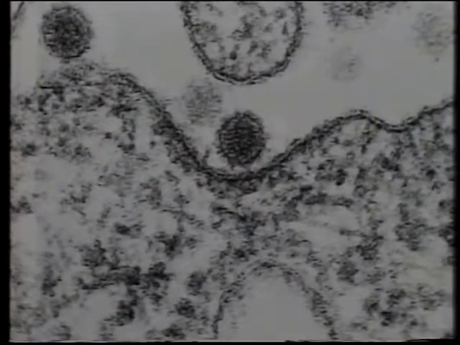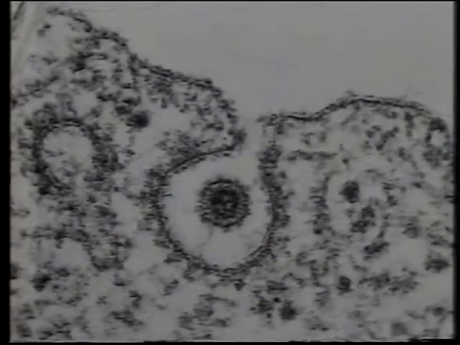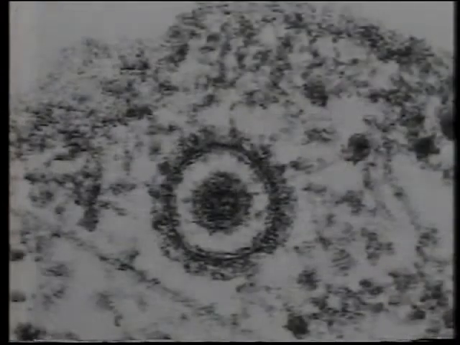The route of SFV entry can also be followed by electron microscopy. Uptake into coated pits, pinching off from the cell membrane, and formation of coated vesicles.